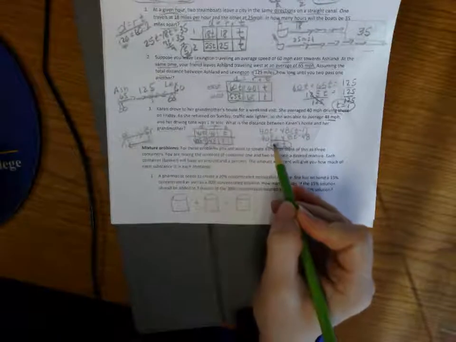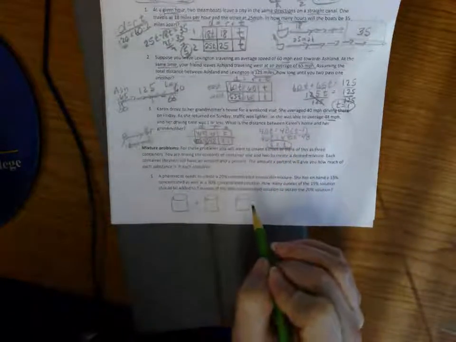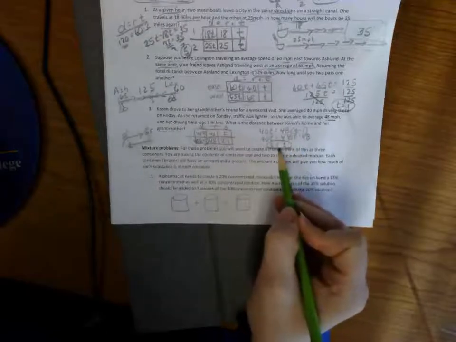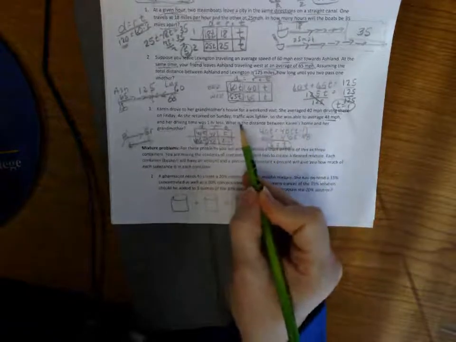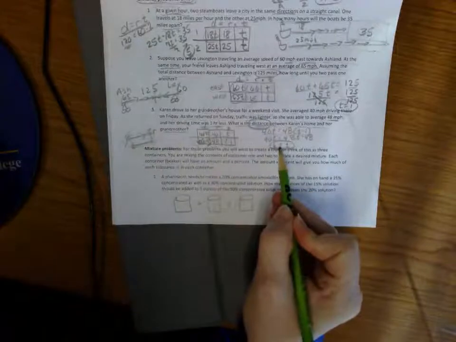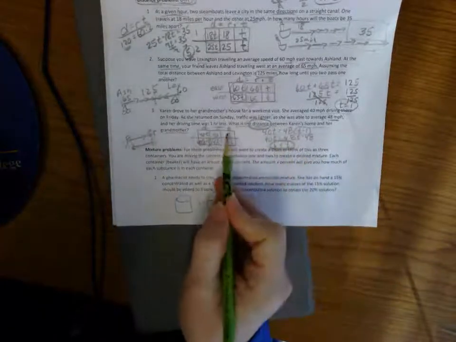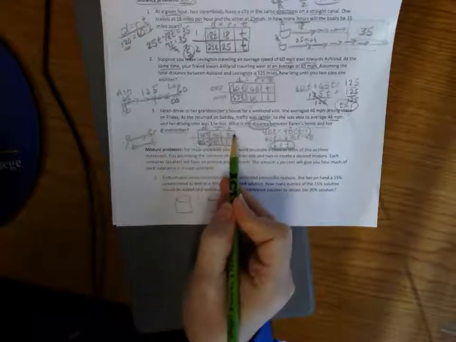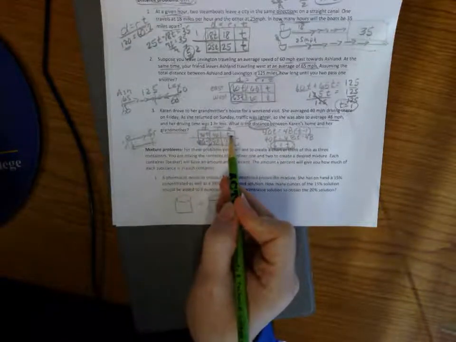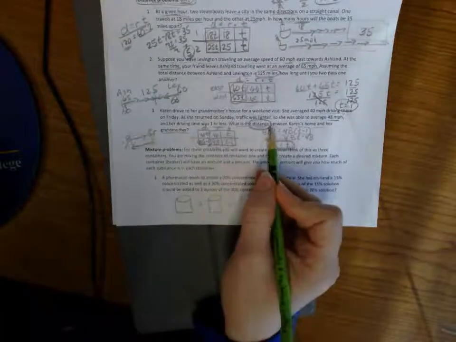Because on a multiple choice test, those meanies might have that as one of the choices, and that's not actually the final answer. The question is, what is the distance between Karen's home and her grandmother? So the question is about distance. We found out time, which is great, and that could be the question, but in 6 hours, that's how long it took her to go to her grandma's house, which is a good thing to know. And then it would have been 5 hours on the way back. Great. But what's the distance?